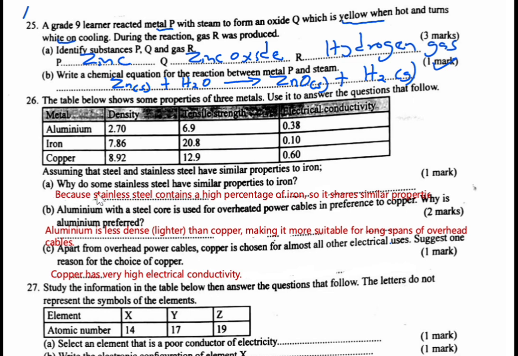So part A, why does some stainless steel have similar properties to iron? So 1 mark. You know that stainless steel is an alloy of iron and carbon. So the reason is because stainless steel contains a high percentage of iron, so it shares similar properties. So that is the reason. For part B, aluminium with a steel core is used for overhead power cables in preference to copper. Why is aluminium preferred? 2 marks.